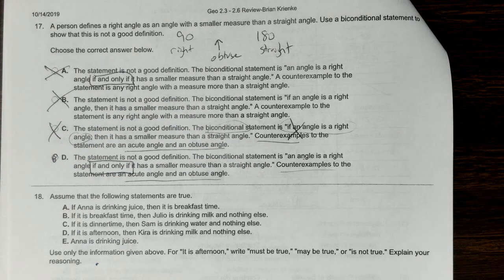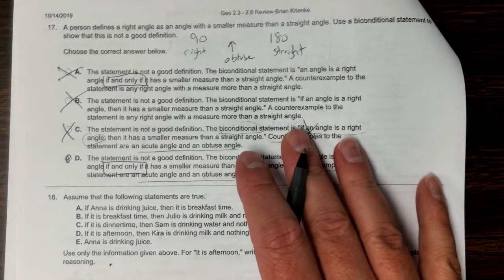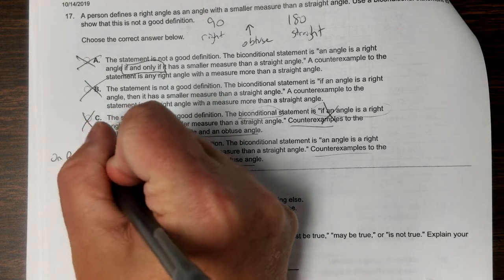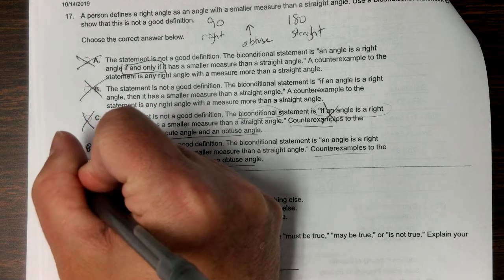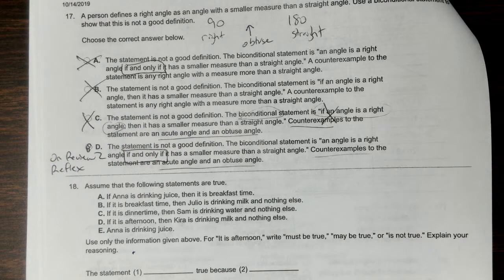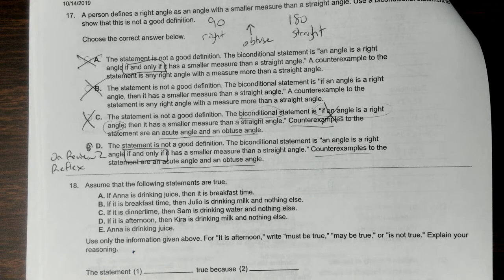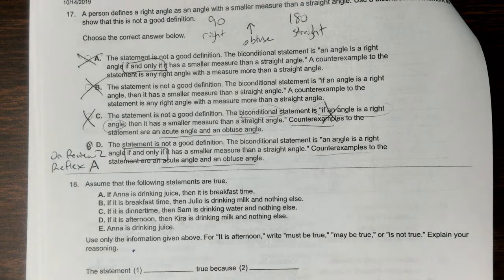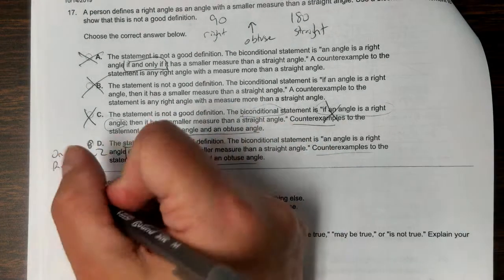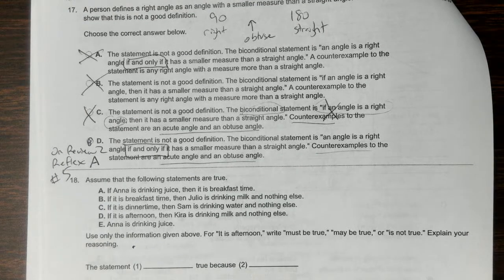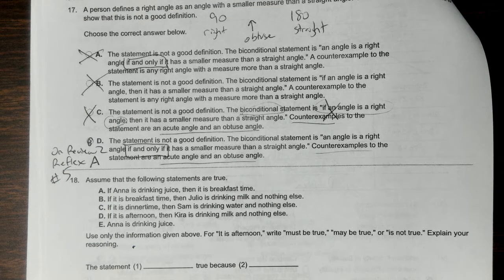Now, that problem was fine, but when I hit print for your review 2, on the review 2, it mentions reflex angle, and we didn't go over that because that's not something we usually go over, basically. So the answer for that one is A. So that's number 5. Bless you. Number 5 on your review 2 is A. Number 5 on review 2 is A.